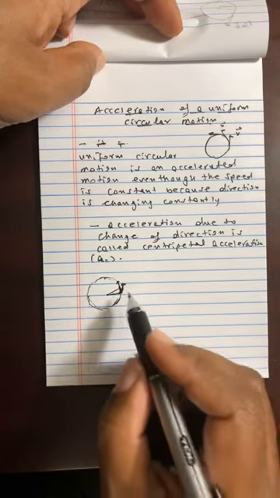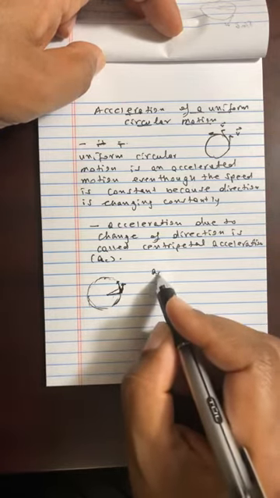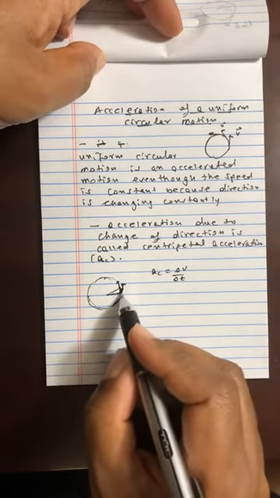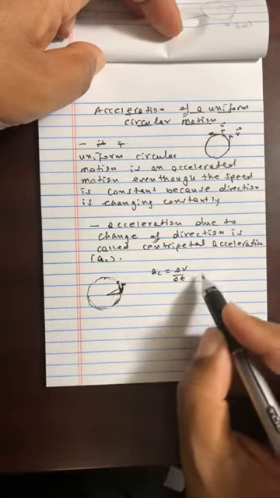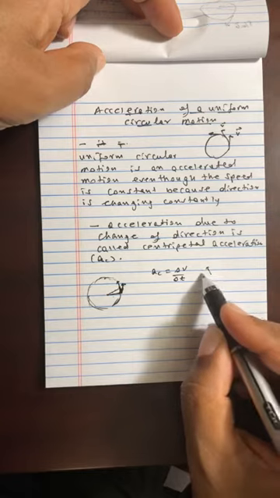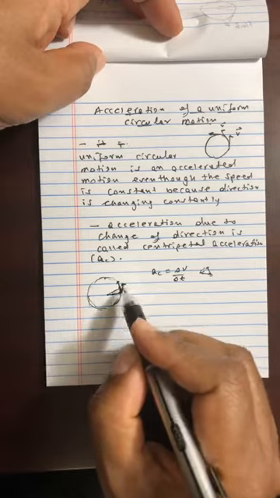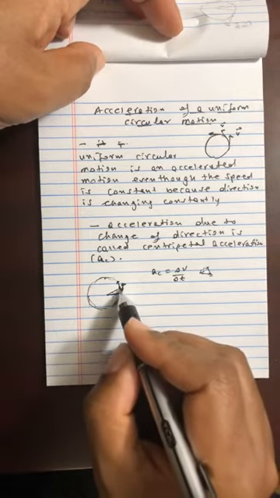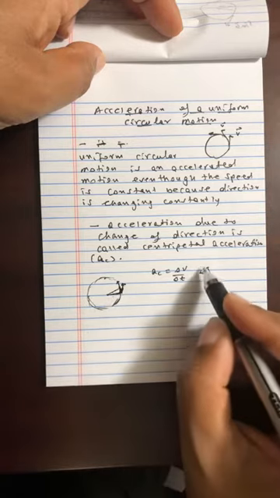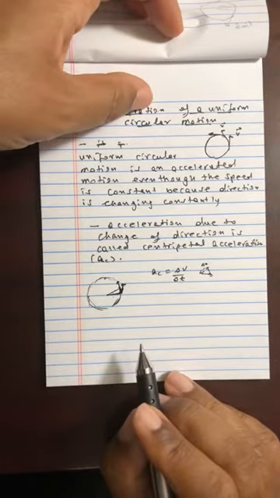To remember, acceleration is delta v by delta t. The velocity has changed from here to here. So to find the difference, we have to connect both vectors tail to head like this. So this over here would be delta v. And if you bring this vector over here, the direction of the acceleration will always be toward the center. This would be delta v, directed toward the center.